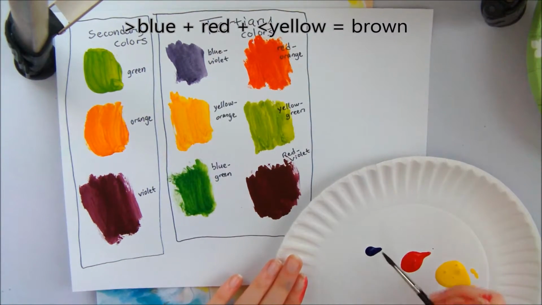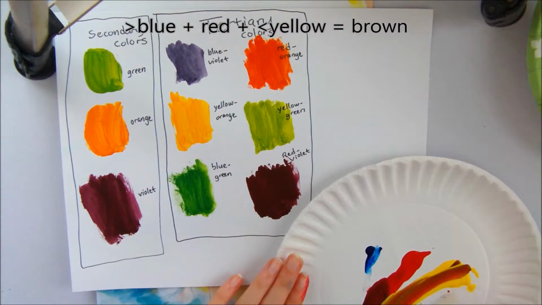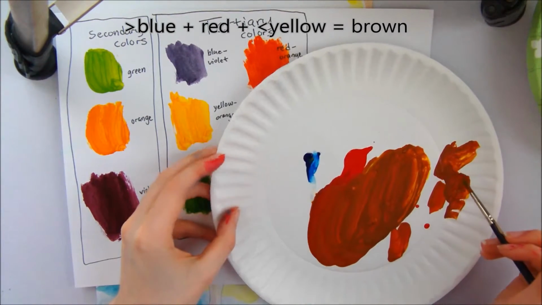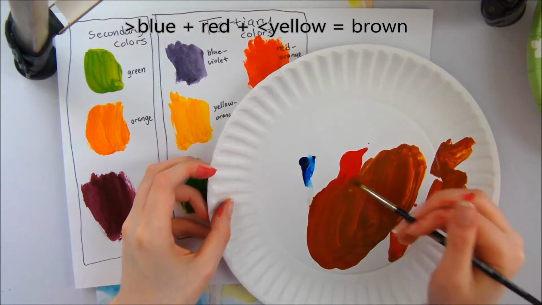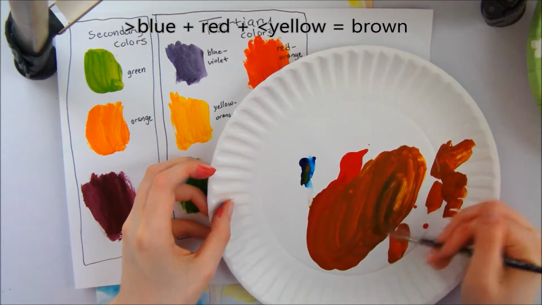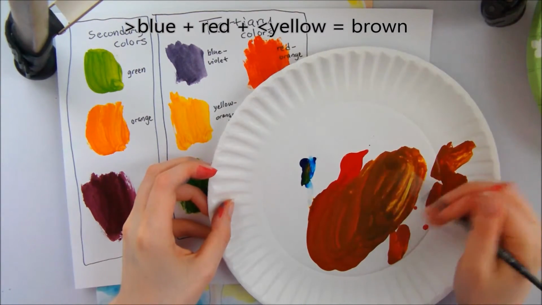Let's start mixing. Let's get the blue and the red and the yellow. Just mix it all like this. This sounds like a good plan. There we go, that's a brown there. It looks like red on the camera. Yeah, I'll add a little bit more blue.